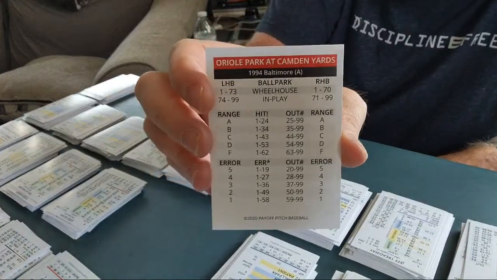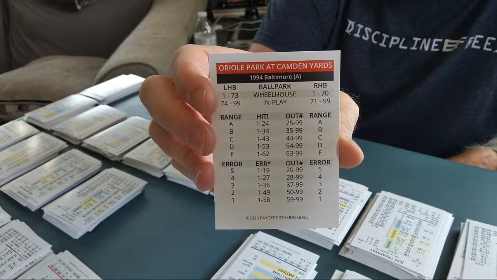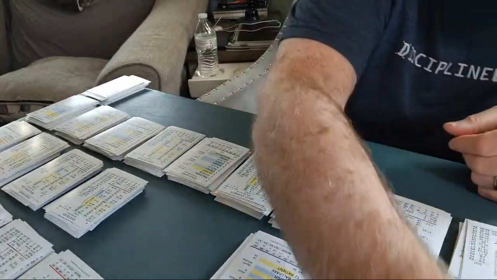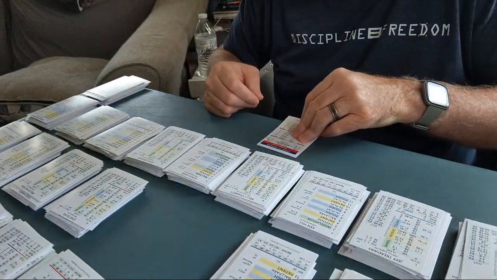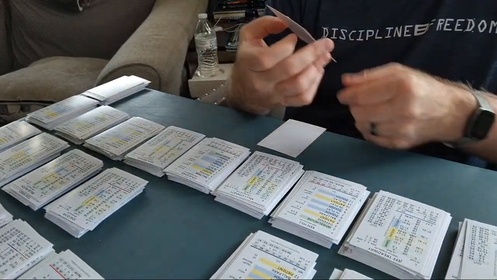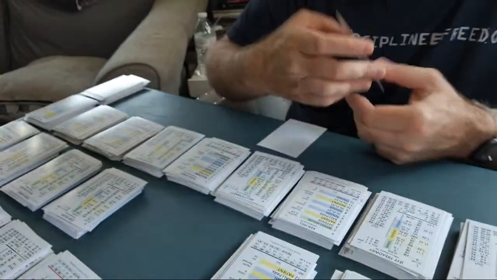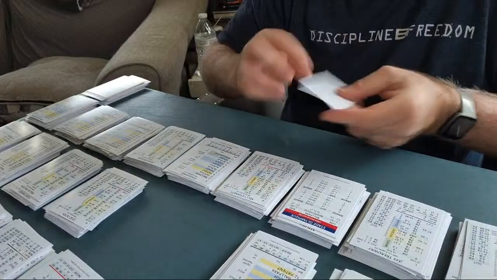Oriole Park at Camden Yards. That's a hitter's park, man. Both in the 70s for wheelhouse. That's crazy. And Olympic Stadium in Montreal, pretty average for lefties, pretty good pitcher's park against righties. So there we go. Got one stack left.